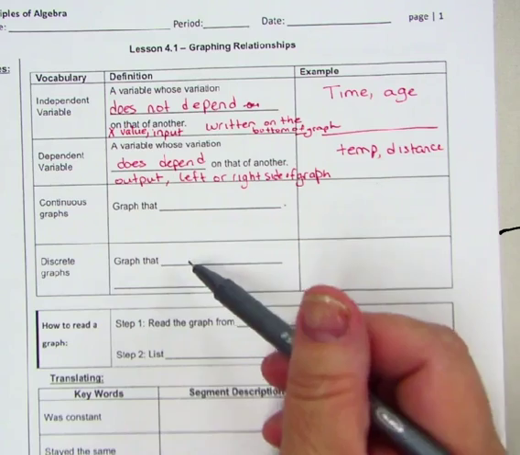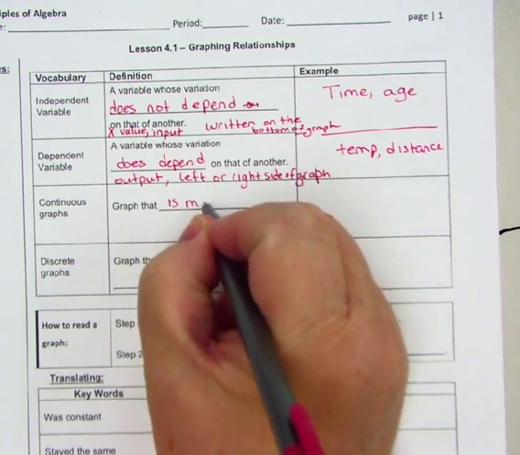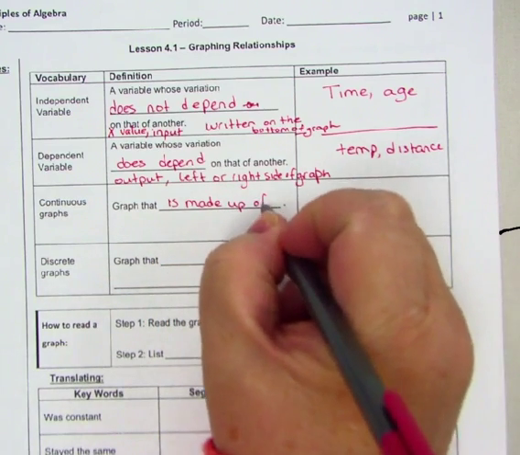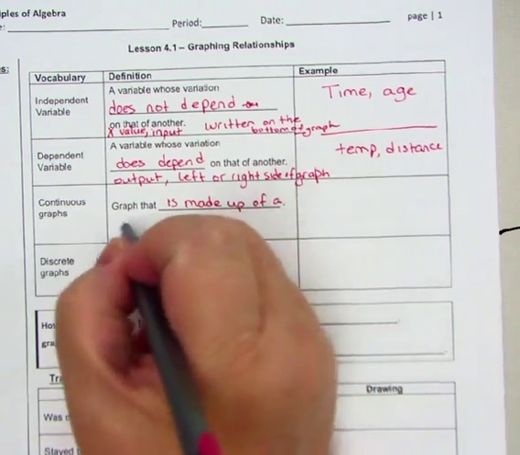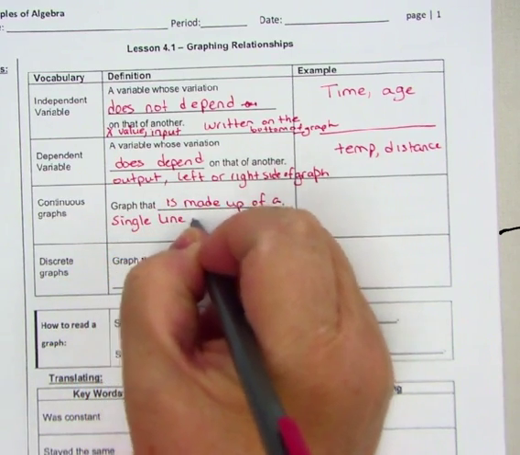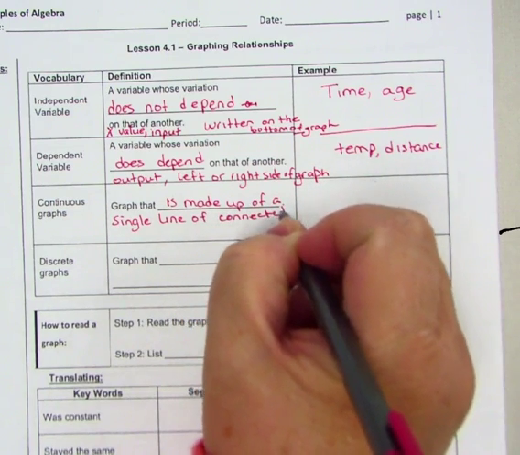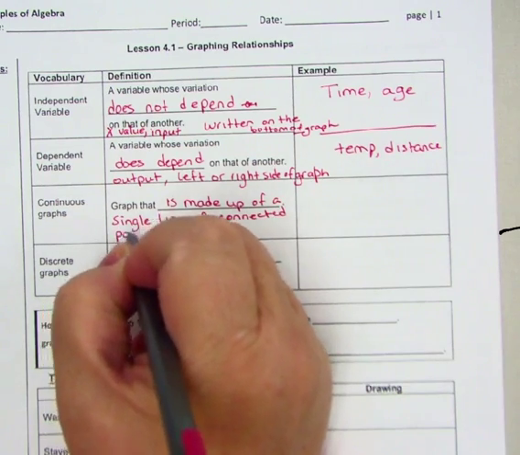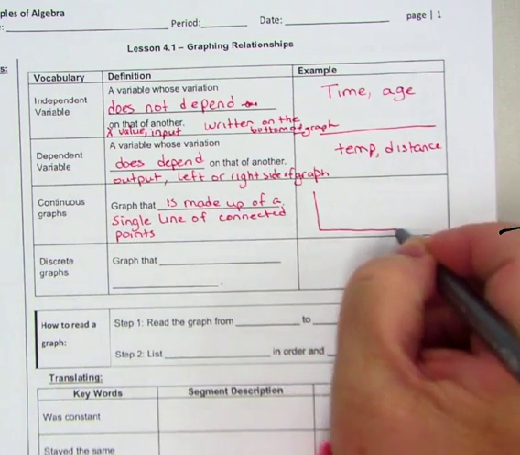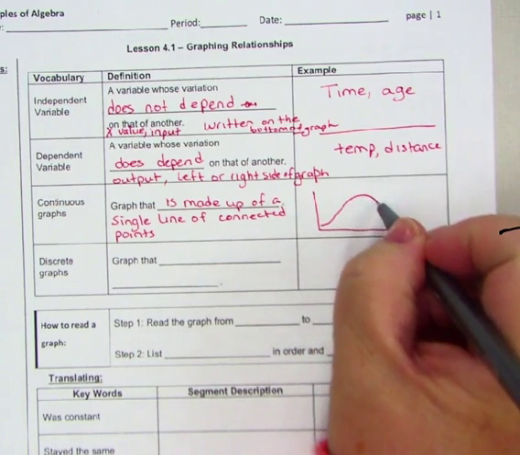Now, we're going to look at this. A continuous graph is a graph that is made up of a single line of connected points. So, for example, if we have a graph, it could look something like this. And this is continuous.